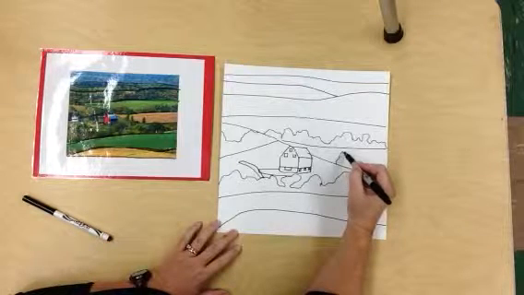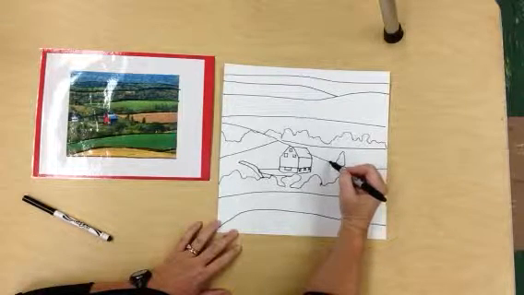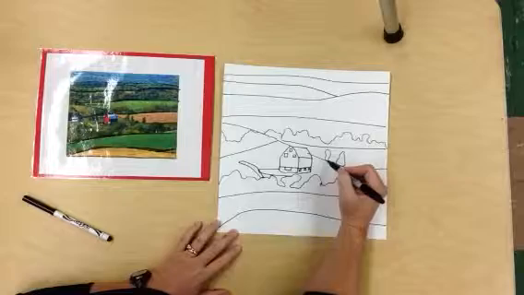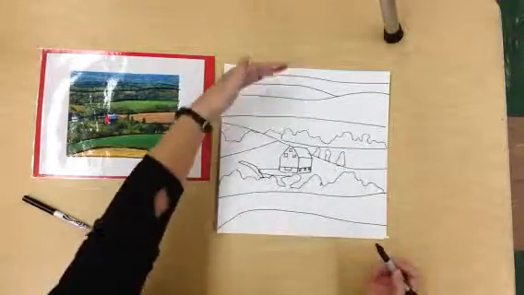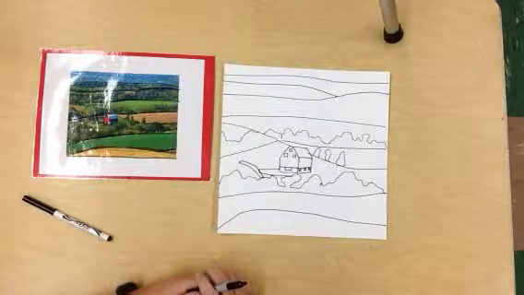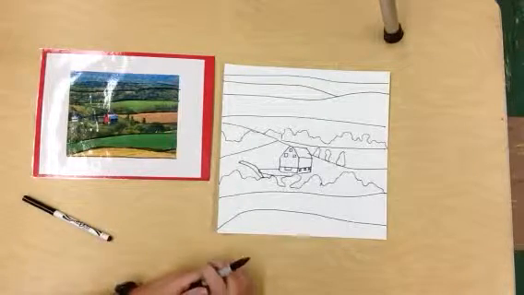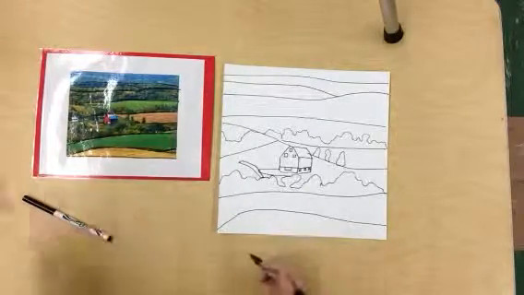And by the end of today, I want you to have a nice sketch. Remember, you are using a pencil to do your sketch. I want you to have a nice sketch that then we're going to work from. So good luck with your sketches today. Remember, think about lines and shapes when you're drawing.